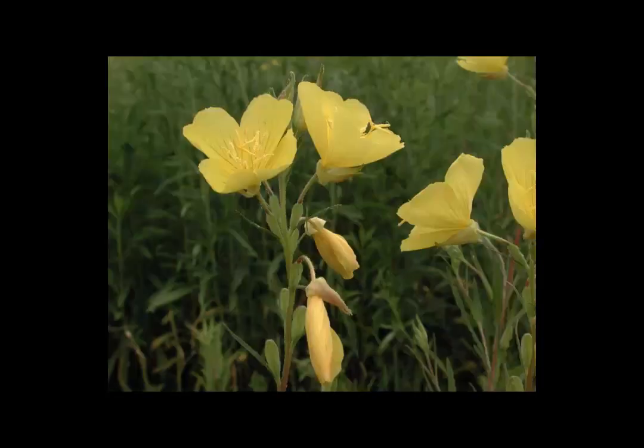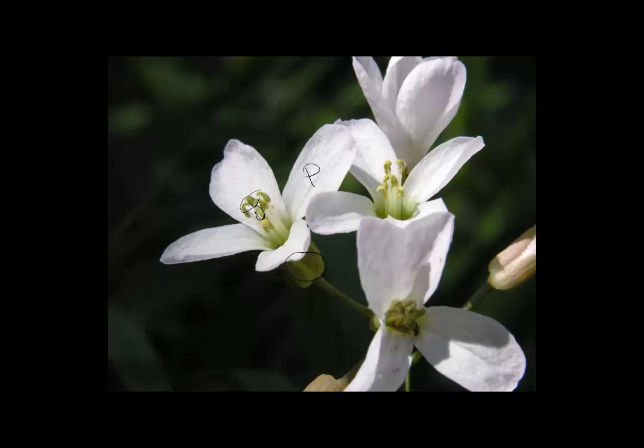Let's look at some more flowers. Here's a flower called toothwort. It's a member of the mustard family. Easy to recognize by its 4 sepals and 4 petals, 6 stamens, 4 of them long and 2 of them short. It's one of our plant families we're going to learn.